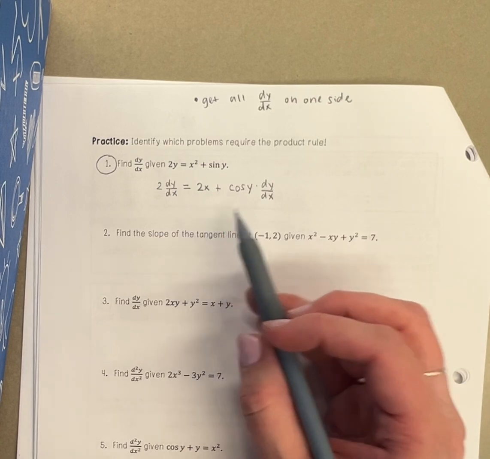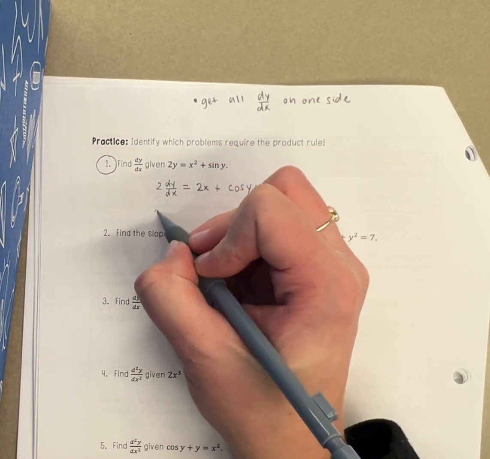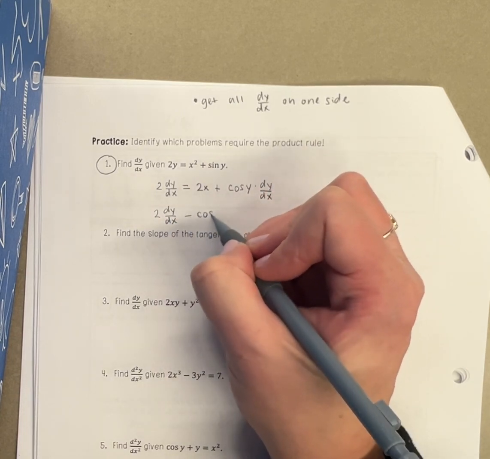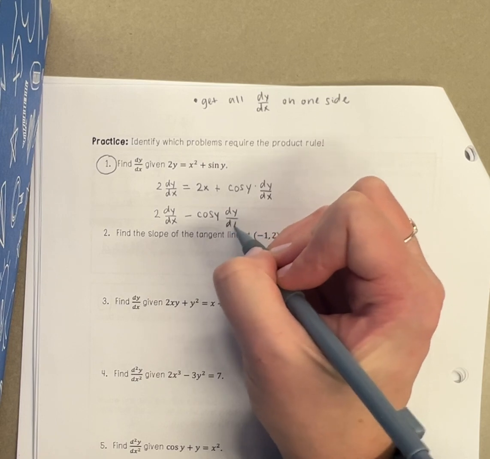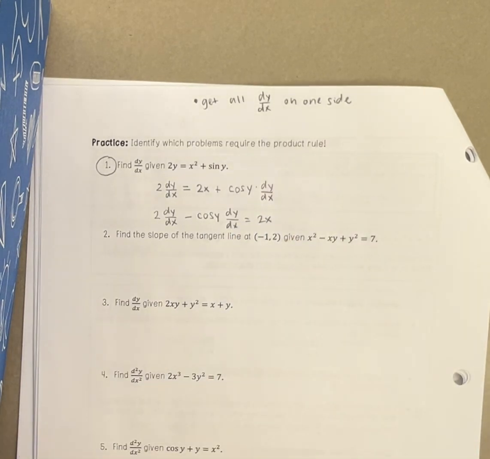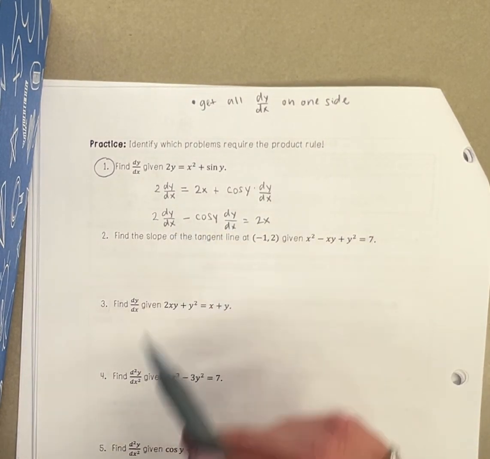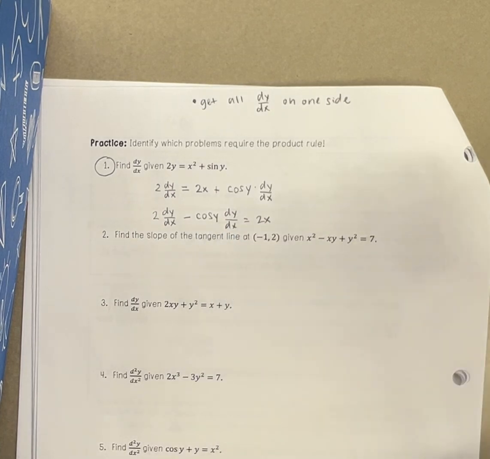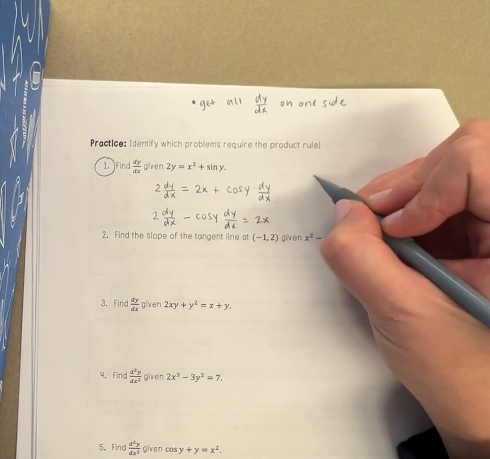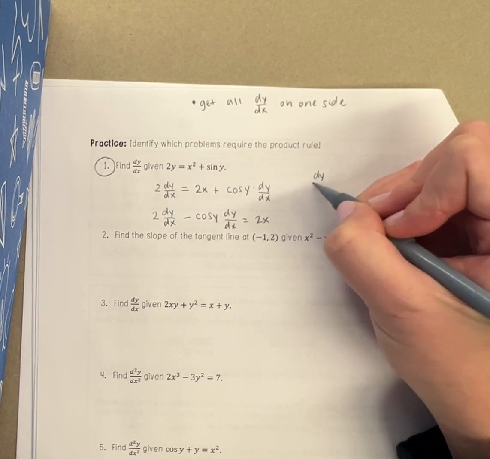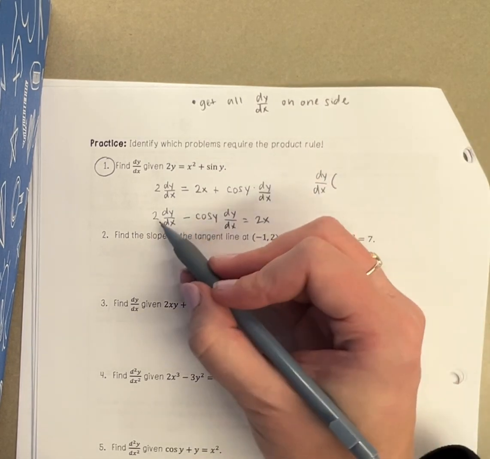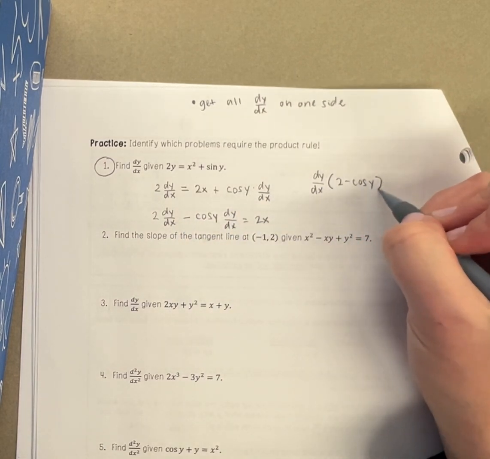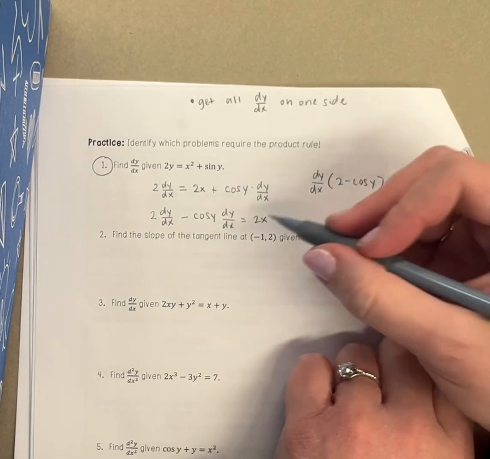Okay, so let's say I move the cosine over to the other side. So I'll have 2 dy/dx. Then moving that over gives me minus cosine y dy/dx equals 2x. Now, I have this dy/dx in both. Since they have something in common, I can use that as a greatest common factor. So I'm going to factor out a dy/dx. I'll put that over here. So if I take out a dy/dx, then I'll have just 2 minus cosine y. The right side is still just 2x.